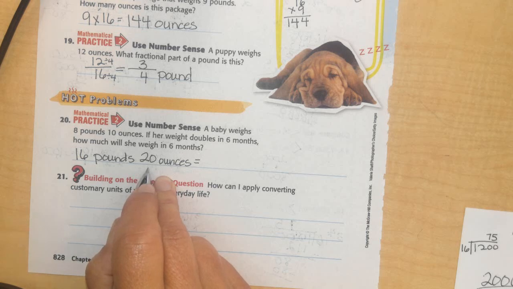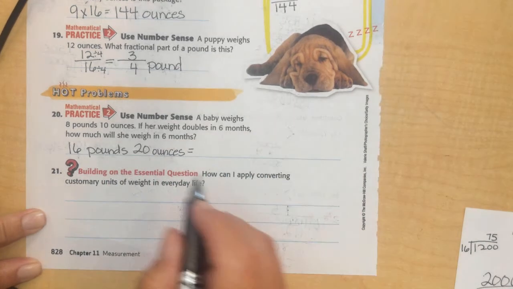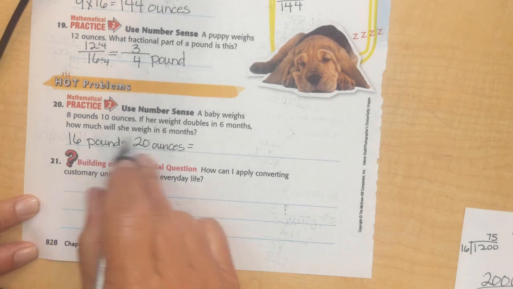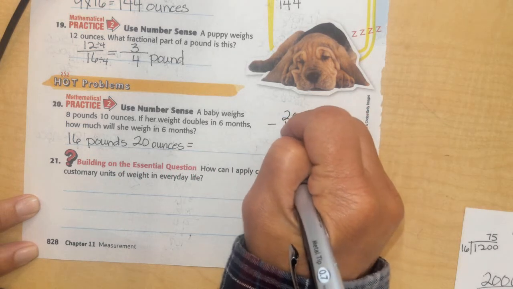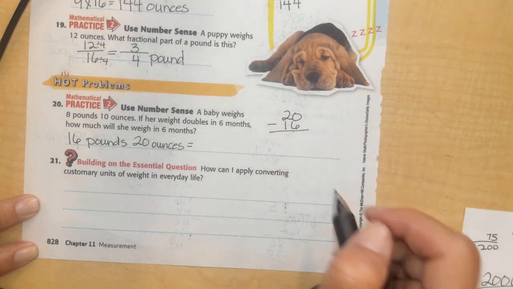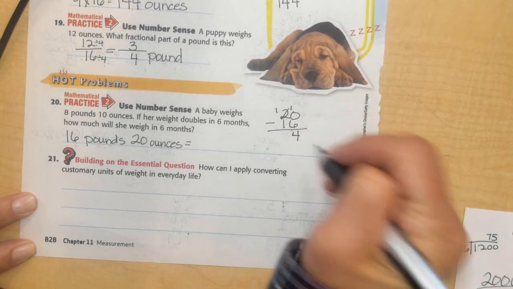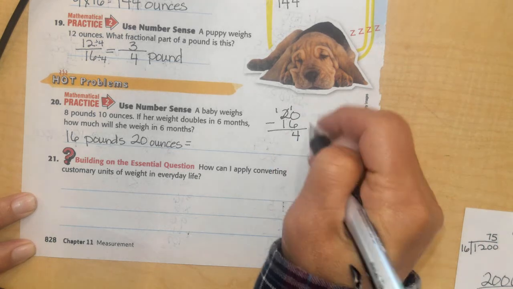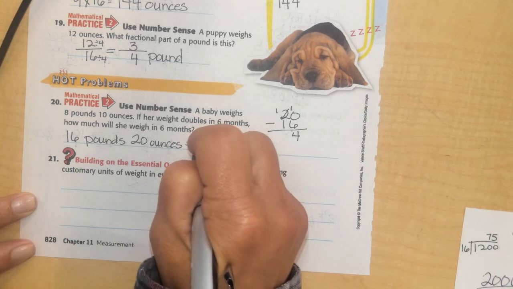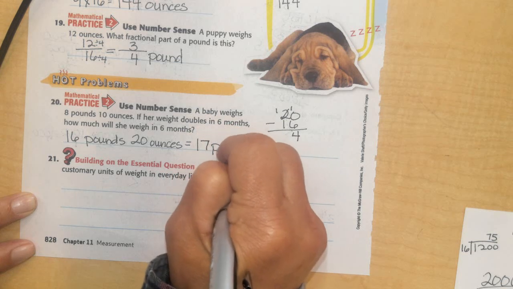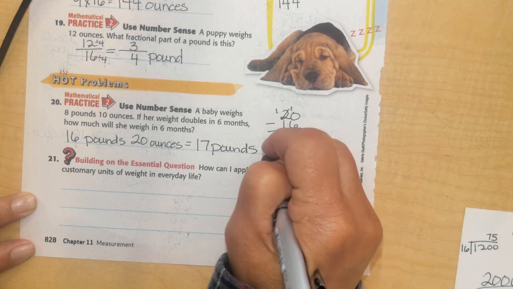But, right, 20 ounces, hopefully you see, is more than a pound. It's like an improper fraction. I wouldn't say I have 16 pounds and 20 ounces, because 20 ounces, I would subtract, right? In 20 ounces, I have 1 pound and 4 ounces. So I'm going to add my 1 pound to my 16 pounds. I'll have 17 pounds, plus my leftover 4 ounces.